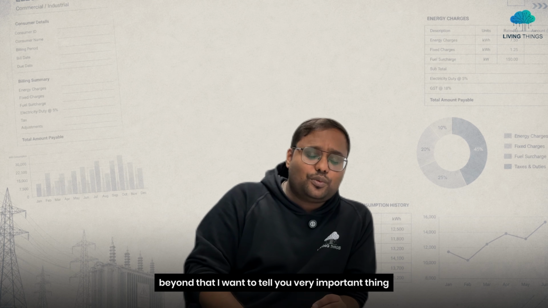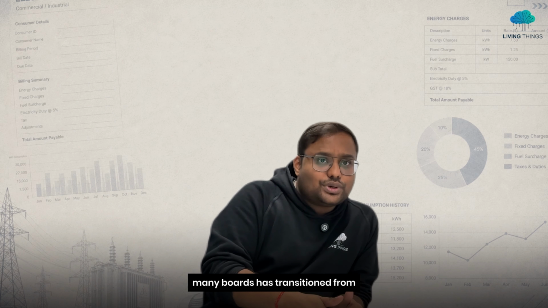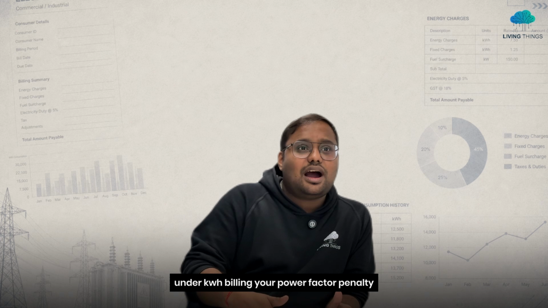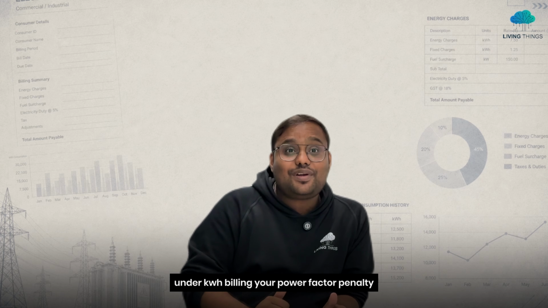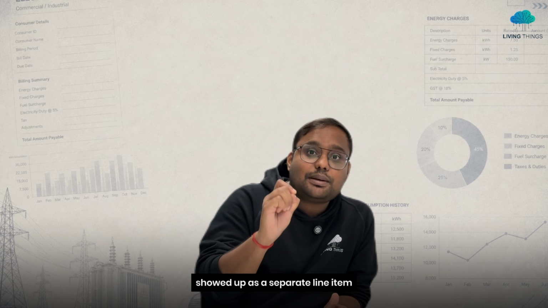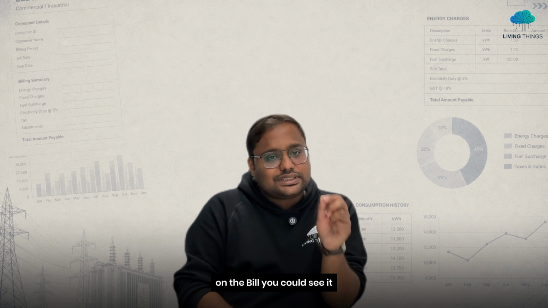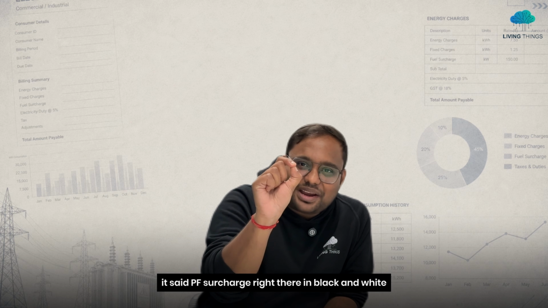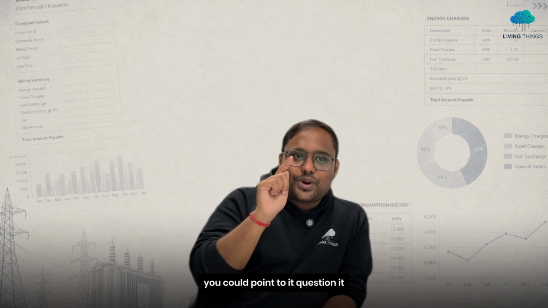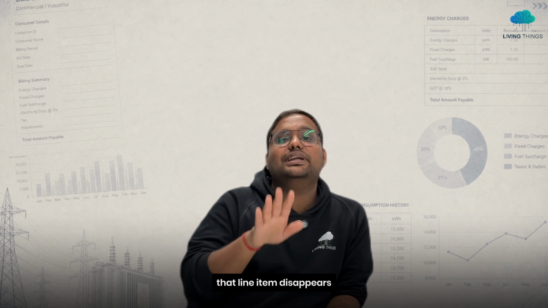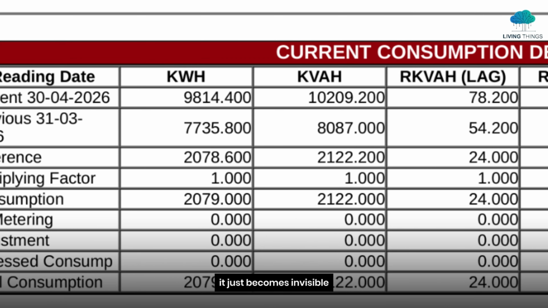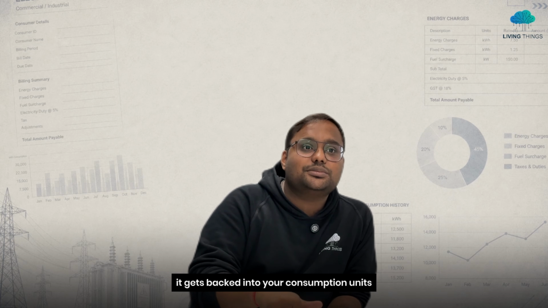Beyond that, I want to tell you a very important thing. Many electricity boards have transitioned from kWh billing to kVAh billing. Under kWh billing, your power factor penalty showed up as a separate line item on the bill. You could see it. It said PF surcharge right there in black and white. You could point to it, question it, fix it. Under kVAh billing, that line item disappears. The penalty doesn't go away, it just becomes invisible. It gets baked into your consumption units.